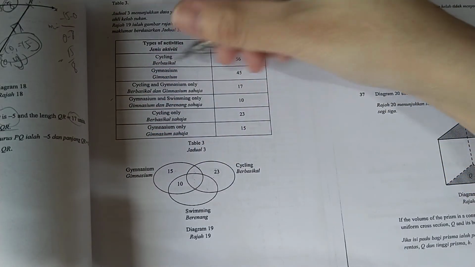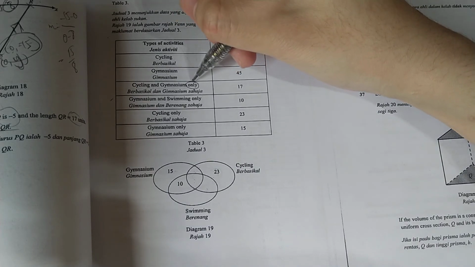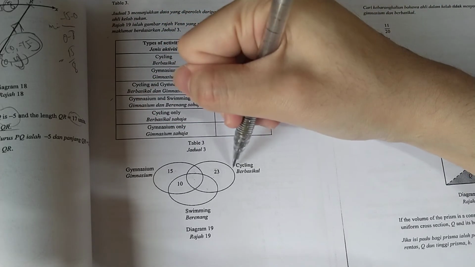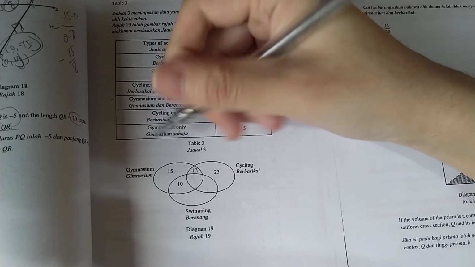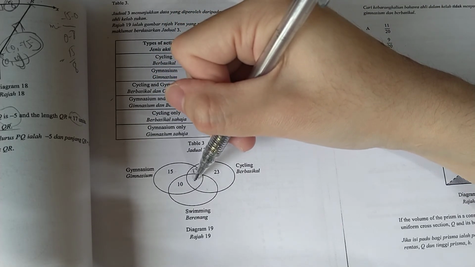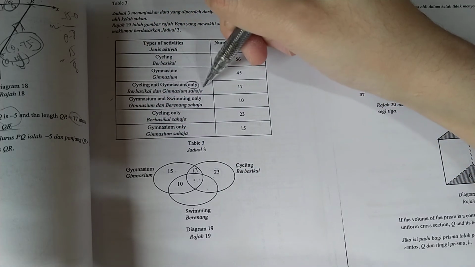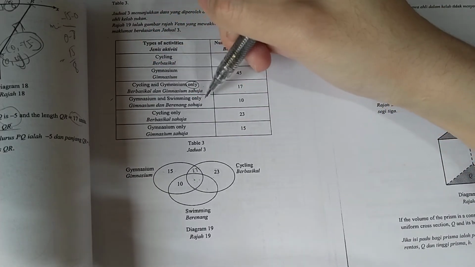Okay, cycling and gymnasium only. The keyword here is only. So if they say only, then we can write down: cycling and gymnasium only is 17. So this is cycling, this is gymnasium, and only will be here, 17. Only the upper part. The lower part and the middle part are not allowed. Why? Because the middle is for gymnasium and cycling and swimming. They already said cycling and gymnasium only. So here, 17.